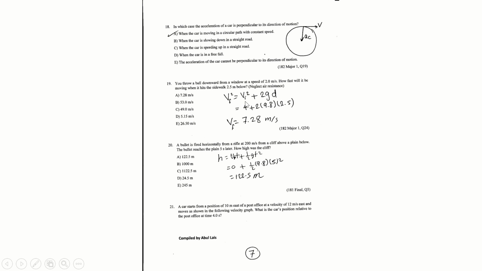Now, because the ball was thrown, it was not dropped. It was thrown at 2 meters per second. So 2 squared becomes 4, plus 2 times 9.8 times the distance, which is the height here, 2.5 meters. So it gives me the v final squared. Using my calculator, I can find the square root of v final squared, which would be 7.28 meters per second.